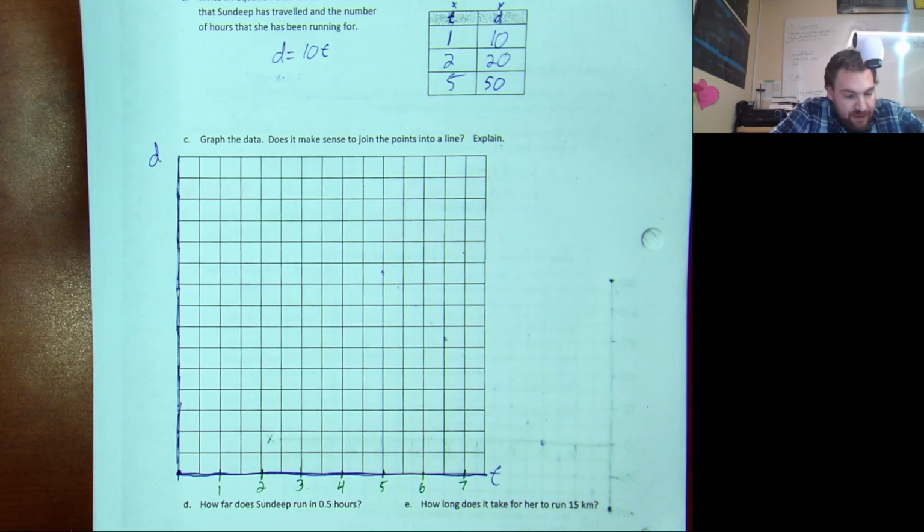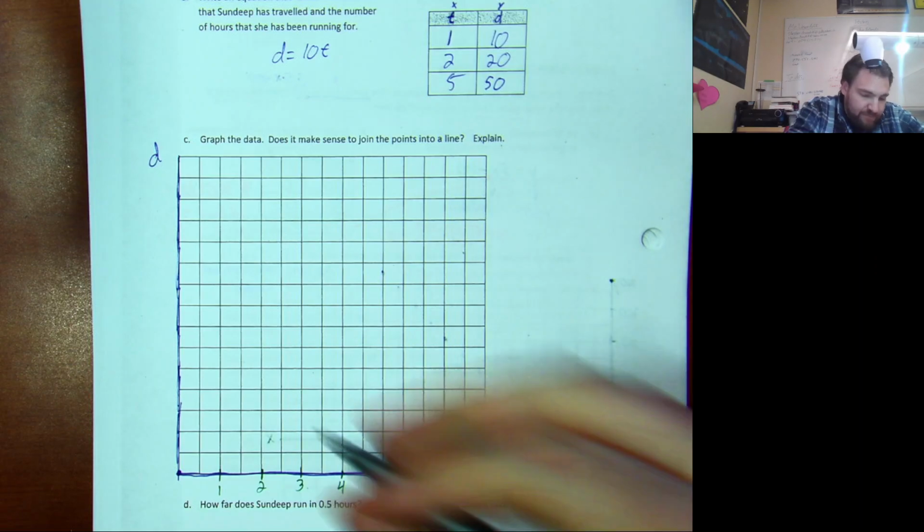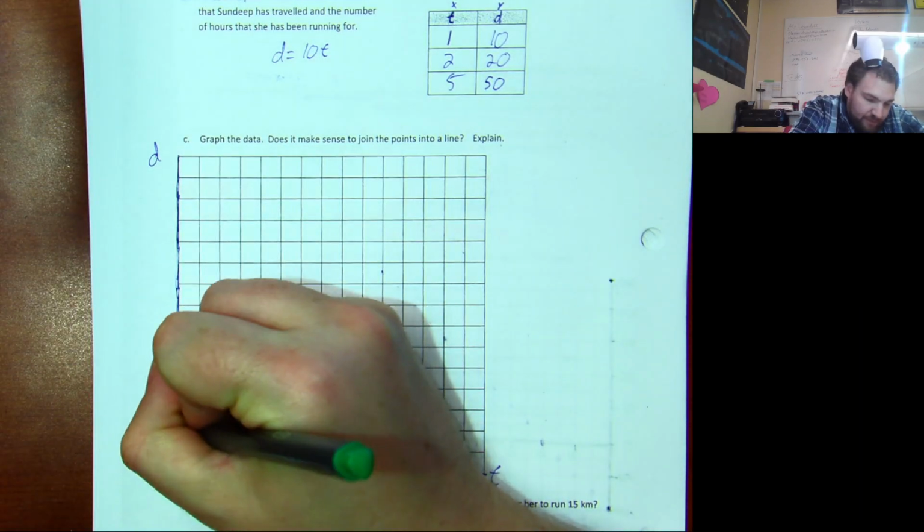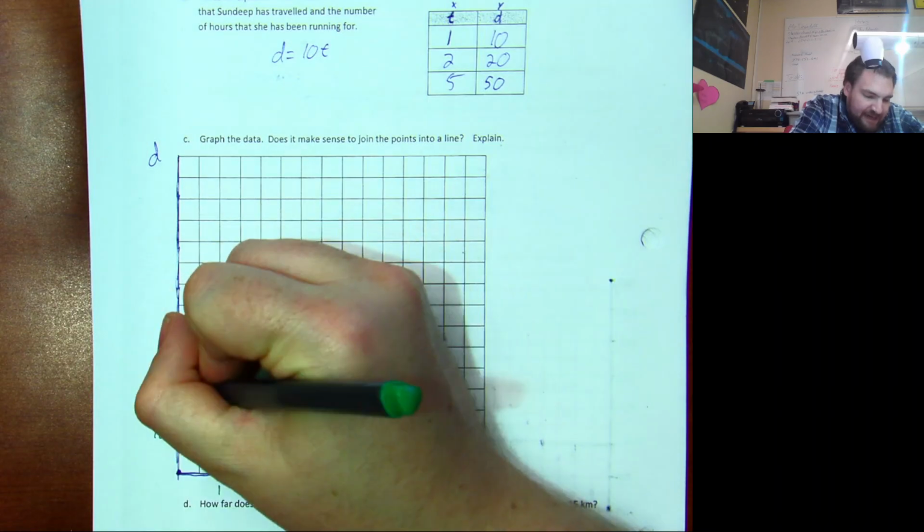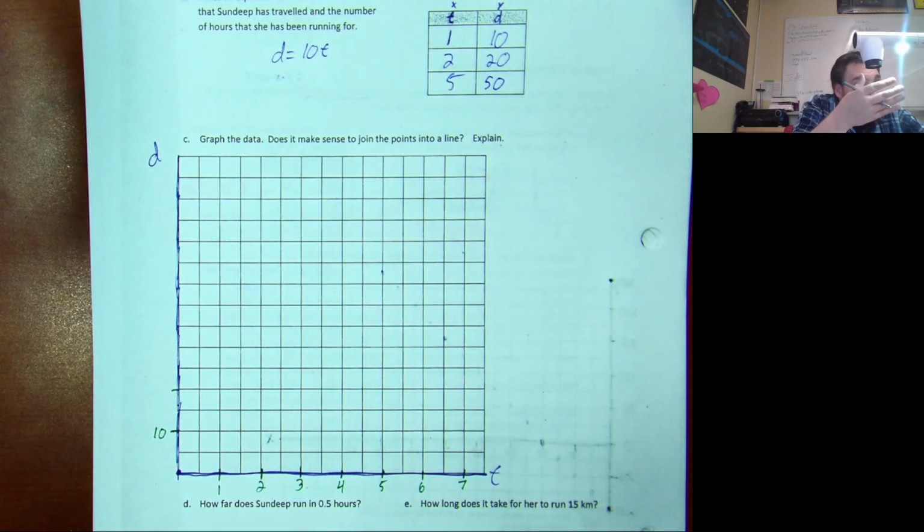And then the distance axis. Yeah, go up by 5 or 2 squares equals 10. That works. Yeah. Again, to keep things neat and tidy, if we're going up 1 square is 5, I'm going to label every 2 squares as being 10s.